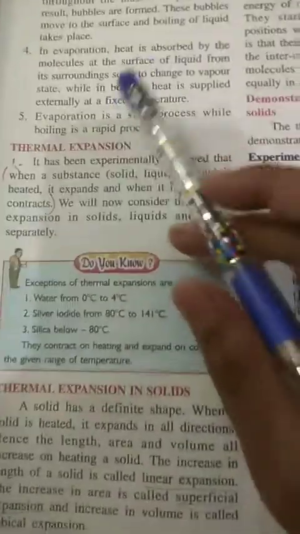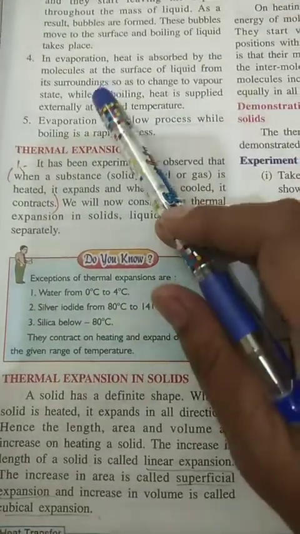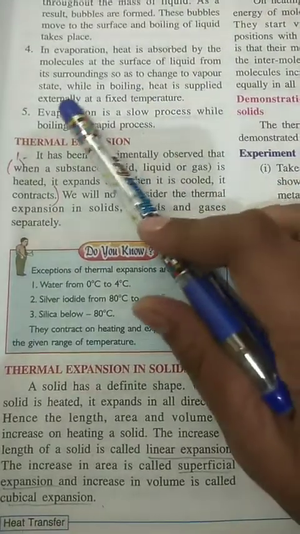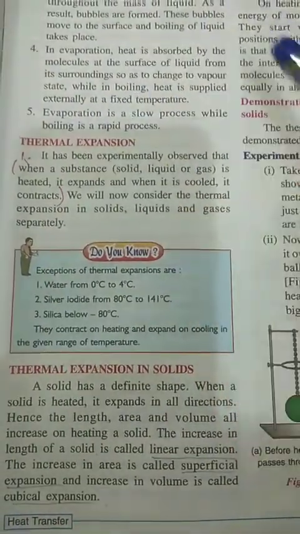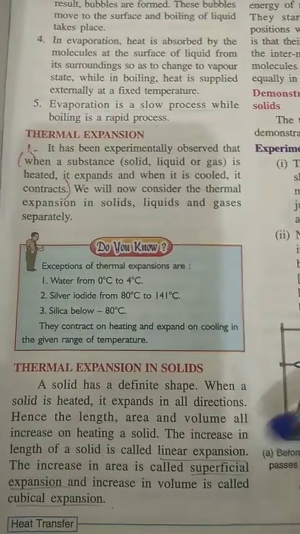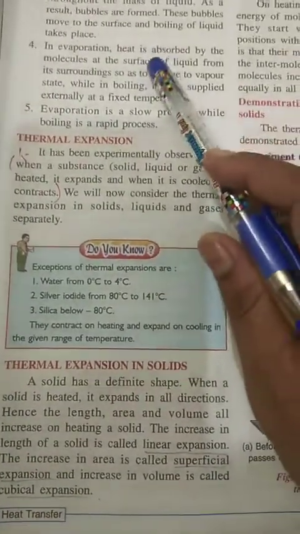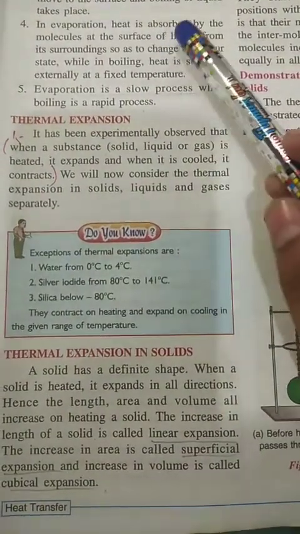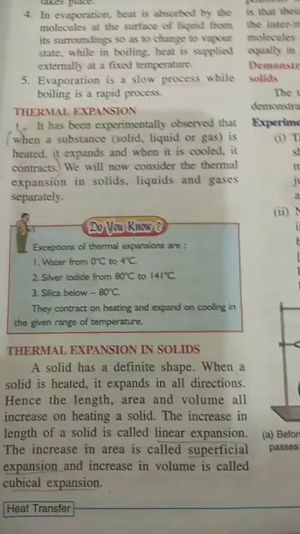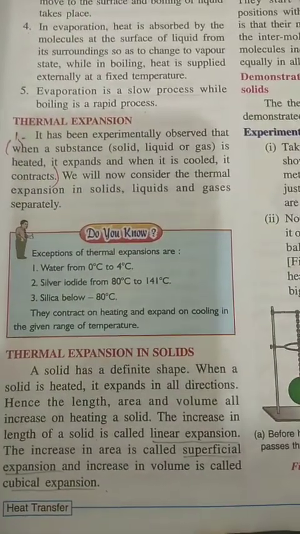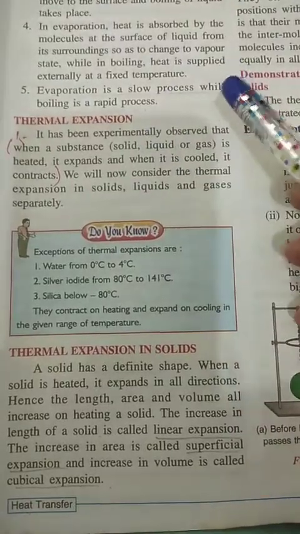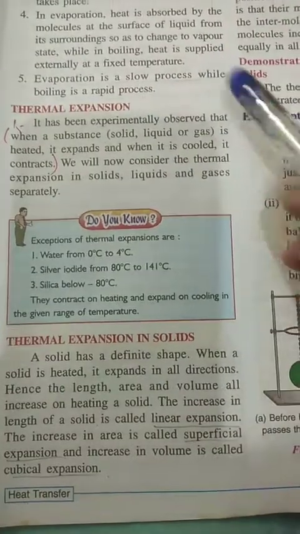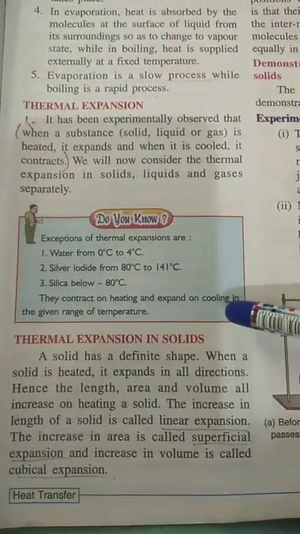The next is, in evaporation, heat is absorbed by the molecules at the surface of the liquid from its surroundings so as to change into vapor state, while in boiling the heat is supplied externally at a fixed temperature. Here heat is absorbed, but in boiling we give the heat externally. Evaporation is a very slow process, and on the other hand, because heat is given, boiling is a rapid or very fast process.